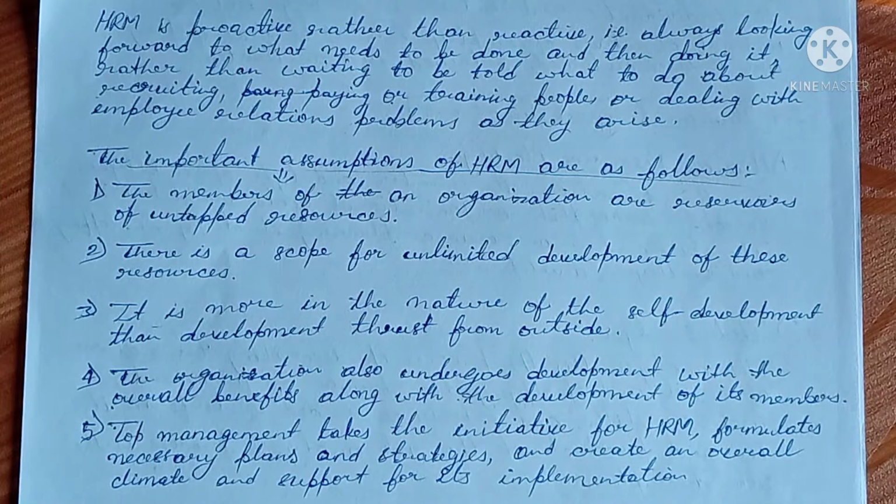Okay, the way it is required in the organization, that type of development can be done on human resource. Third is that it is more in the nature of self development than development thrust from outside. So it is more in the nature of self development. So human resource management means developing the people working in the organization.